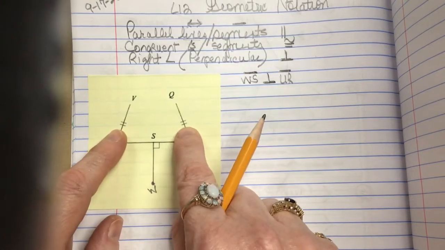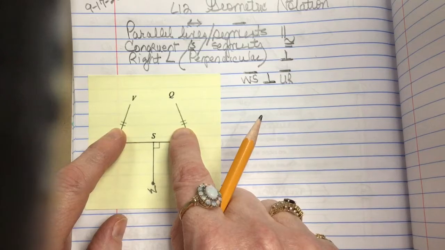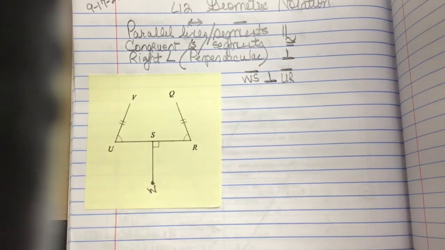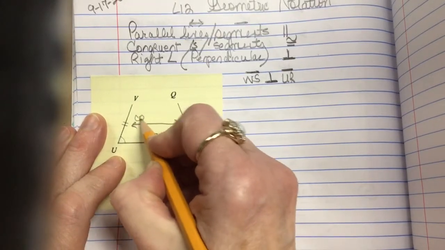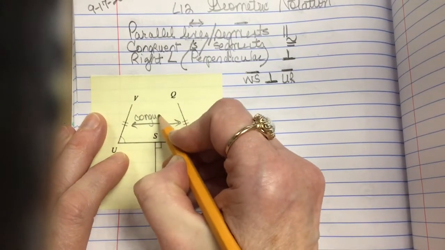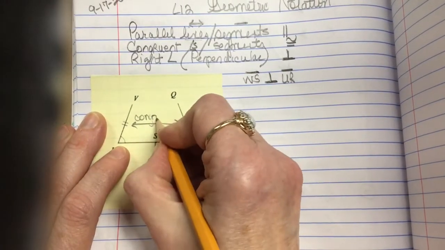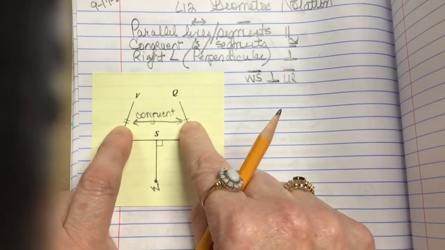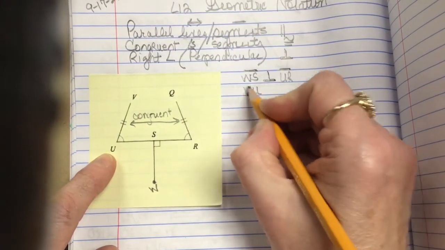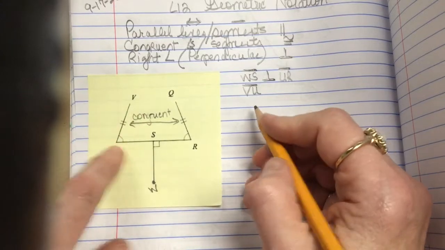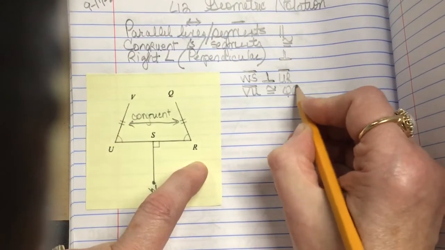Now you see these little symbols. Have I mentioned these? Do you think you know what they mean? I think we've used them just a little bit. Do you know what that means? That means they're congruent. So that means those are the same. Congruent segments. See, that's a segment. So that means segment VU, see? That segment is congruent to this segment. So you're kind of interpreting.